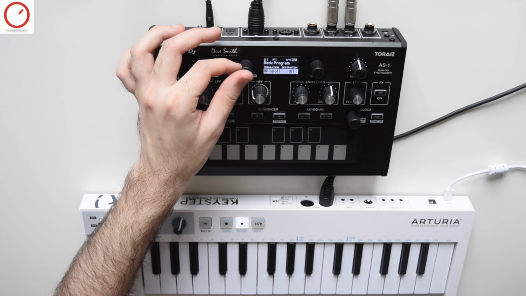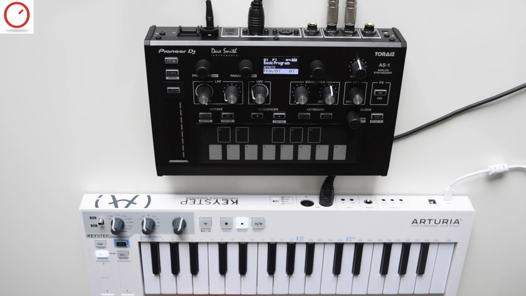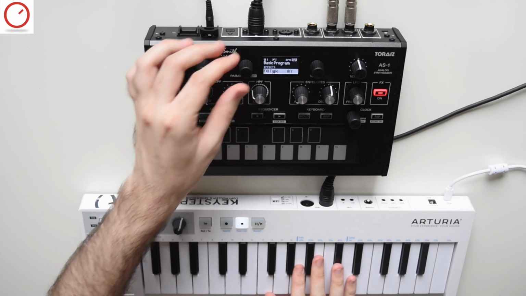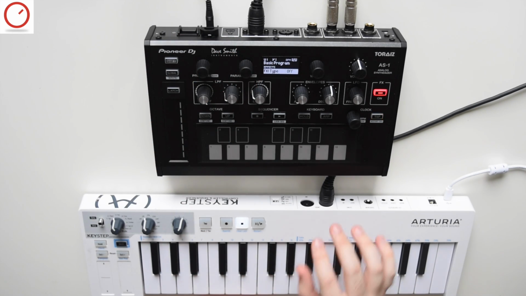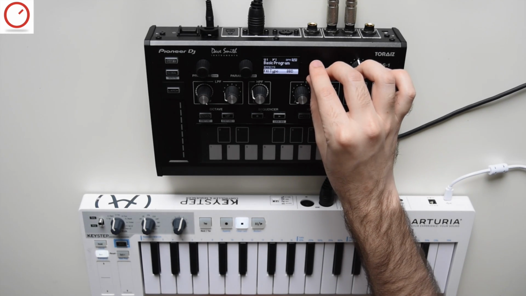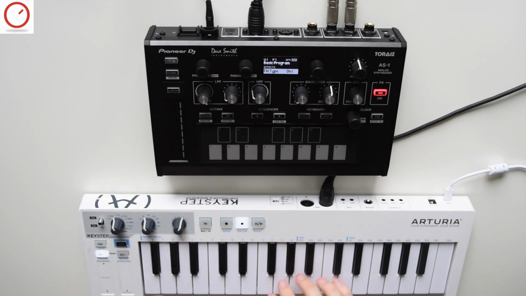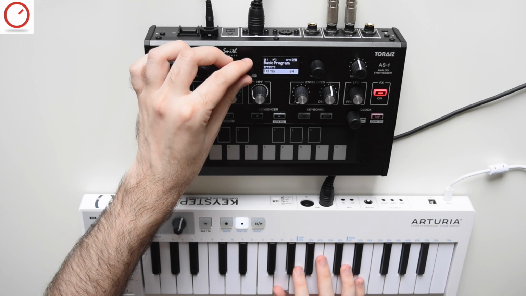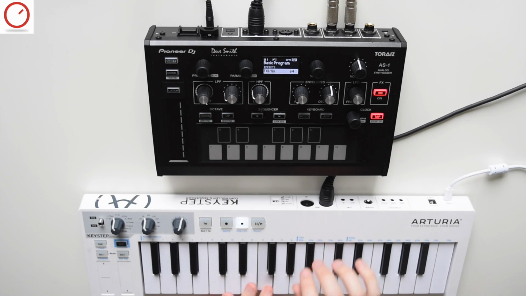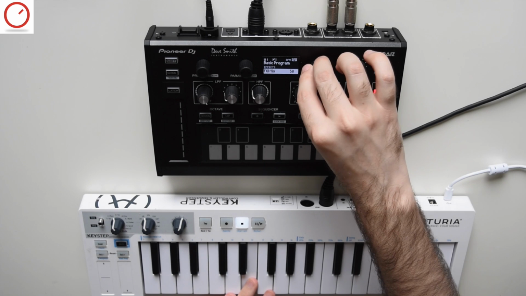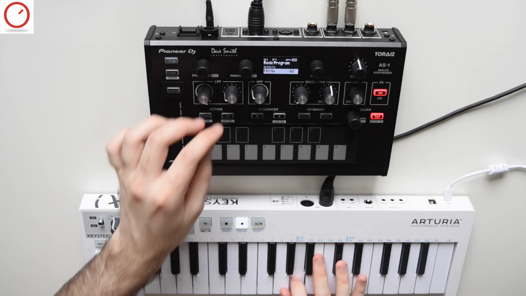Next step for our patch is the effects section. I turn the effects on and I will go to effects number 1. I choose here a new design distortion by Dave Smith to make the sound a bit aggressive. I adjust the effect 1 mix to 60 to add not too much distortion to my patch.